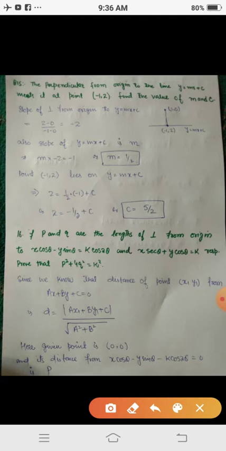Now question number 15 from this exercise: the perpendicular from the origin to the line y equals mx plus c meets it at the point (-1, 2). Find the values of m and c. This means that we draw a perpendicular from the origin, whose coordinates are (0, 0), to the line y equals mx plus c, such that the foot of this perpendicular is (-1, 2).